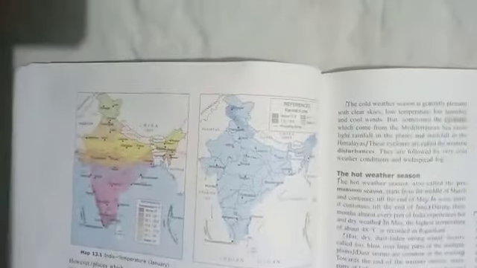So this is all about location, physical feature and distance from the sea. Because of that, India has different climatic conditions. But overall, we can say that it is named a tropical monsoon type of climate.